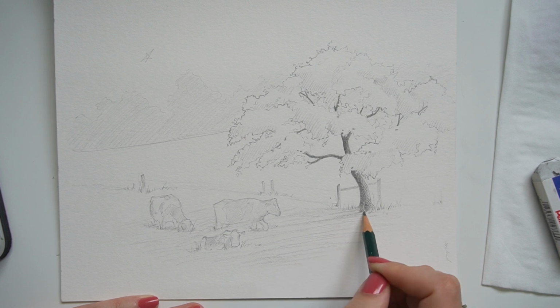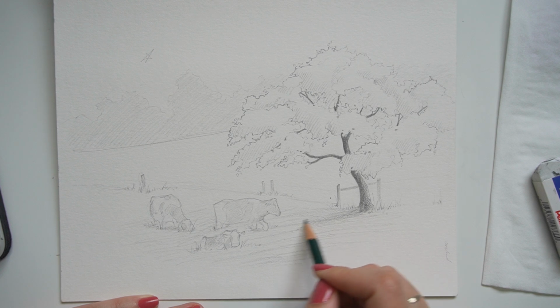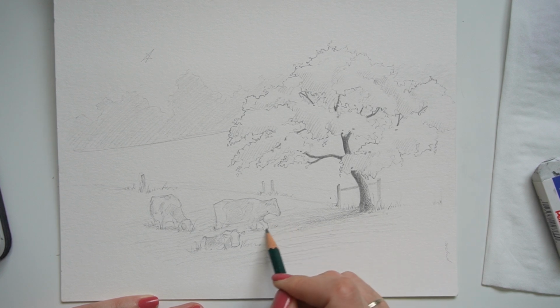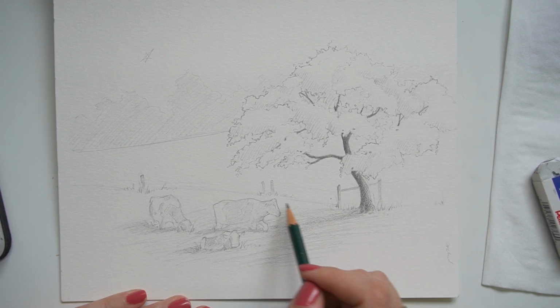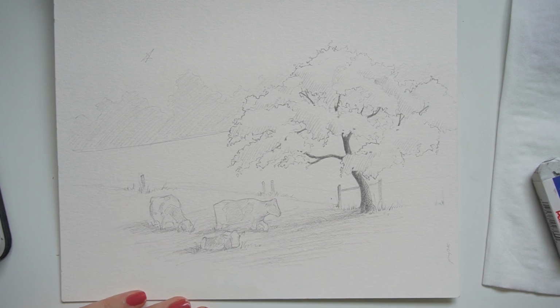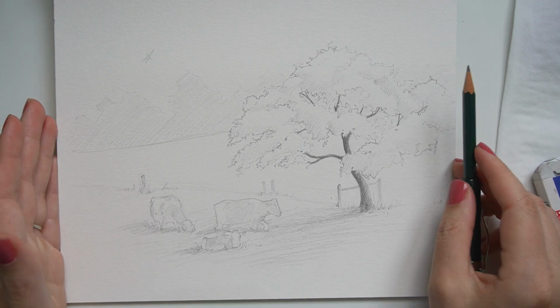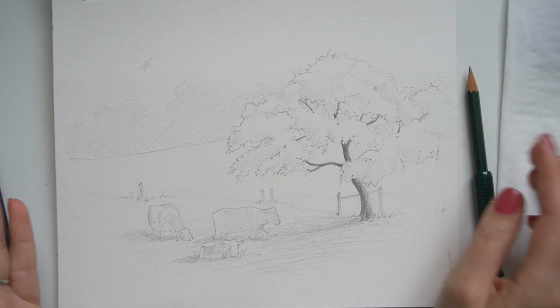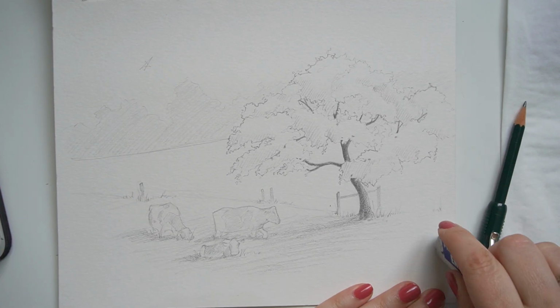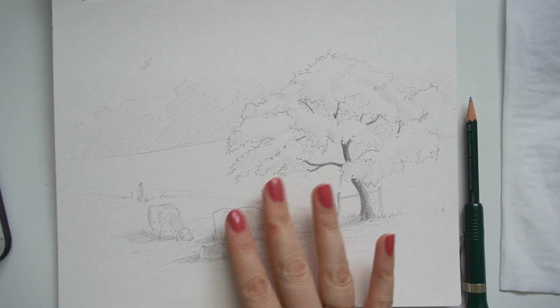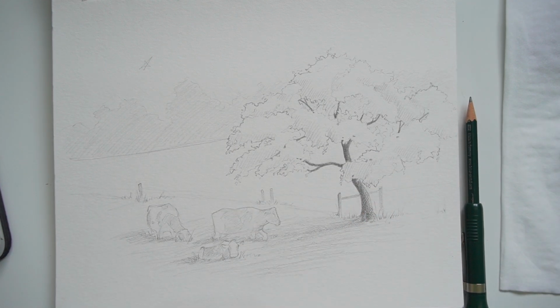Get a little deeper here. All right, and we'll call that good. I'm getting a little crazy here. All right. There's not really an orchard, but there is my apple tree with some lovely little cows underneath.